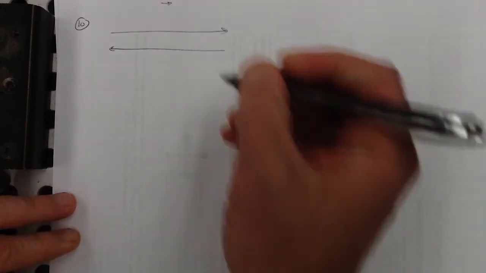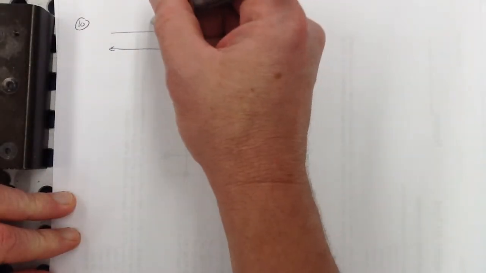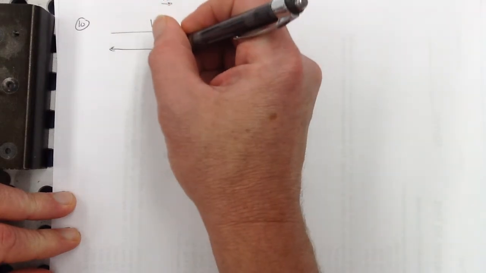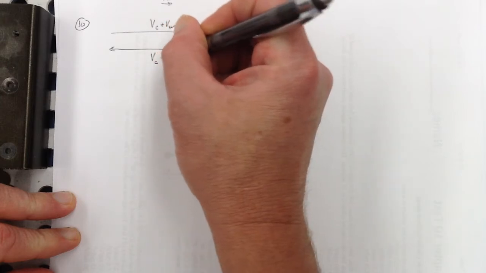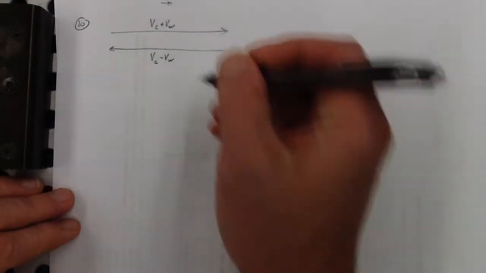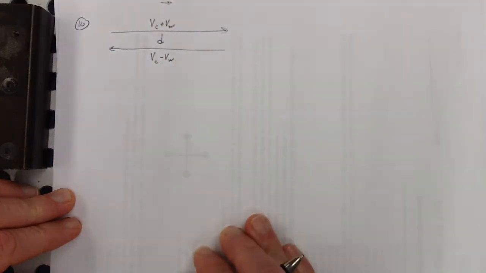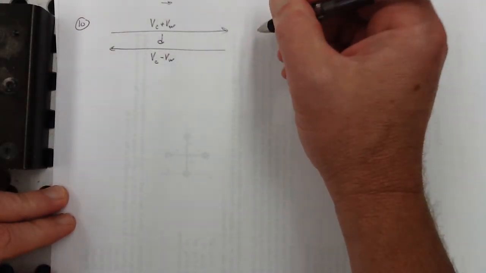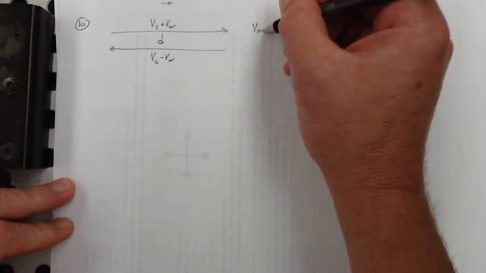So we are supposed to assume that the wind is going to help out the car, so that when the car is going this way, its velocity really will be velocity of car plus velocity of wind, and here it'll be velocity of car minus some hindrance from the wind, same amount but the other way. Okay, so the distance is the same, but the times will be different.